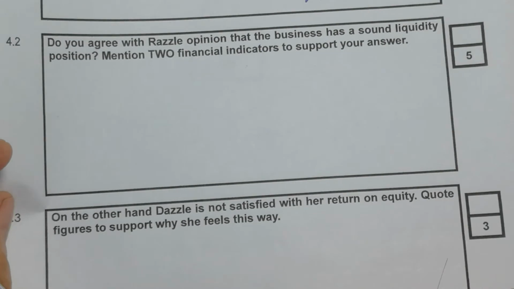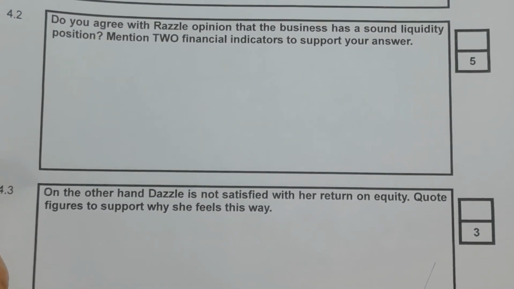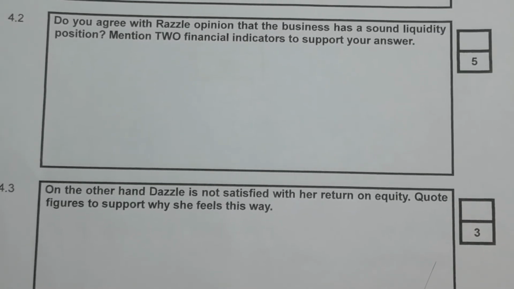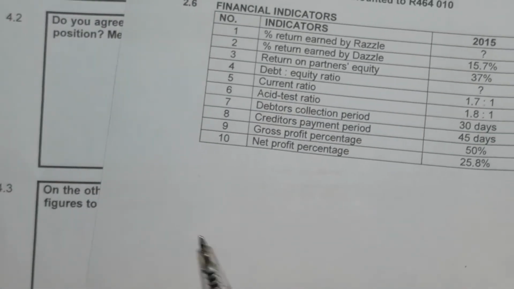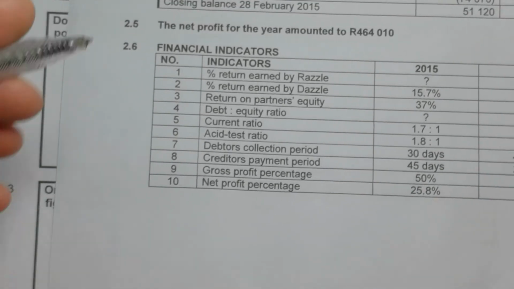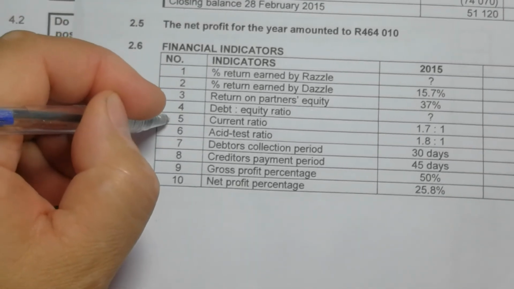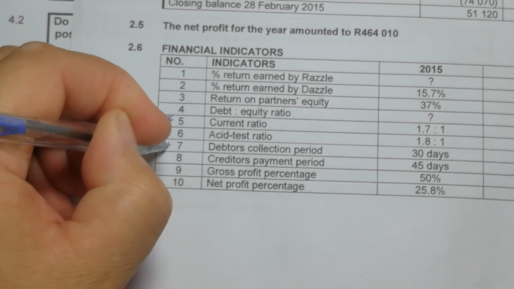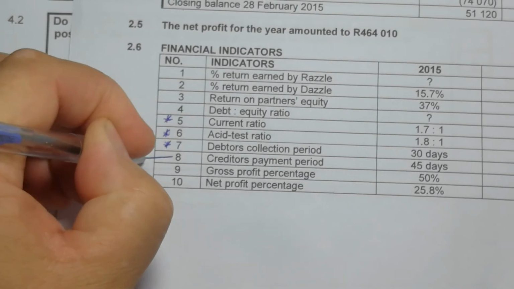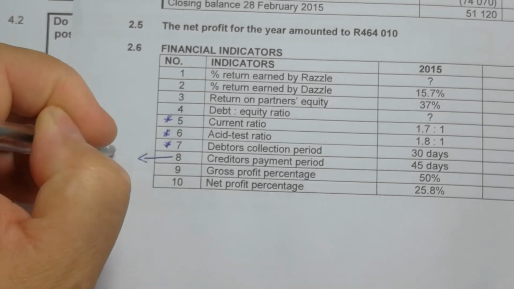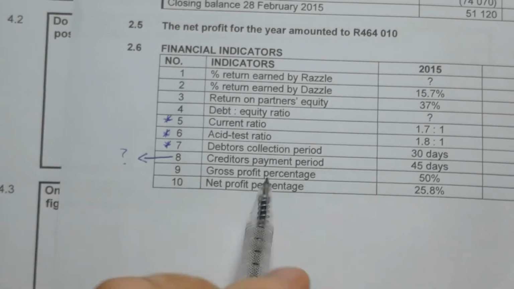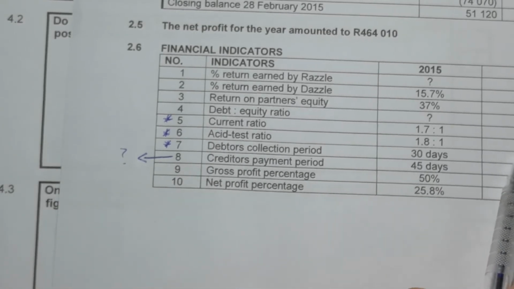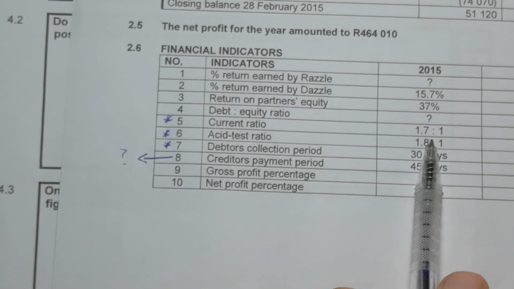Do you agree with Razzle's opinion that the business has a sound liquidity position? Let's take a look at the liquidity positions. This you will find in the financial indicators. Liquidity positions is usually the current ratio, the asset test ratio, the debtors collection period, and the creditors payment period, which I'm questioning at this particular stage. Right, so let's take a look. 2014 was 2.6. This year it is 1.7.